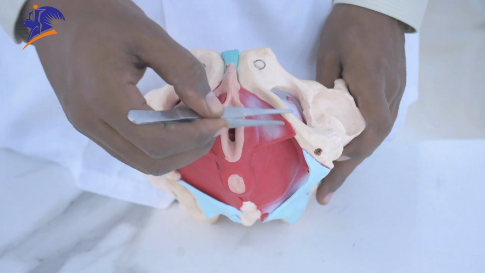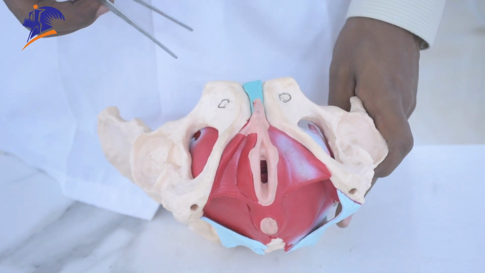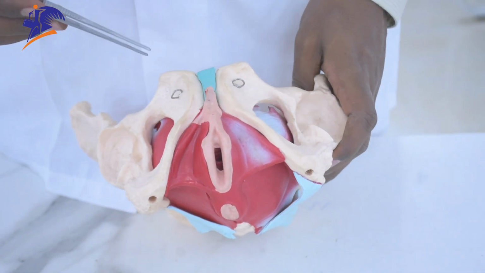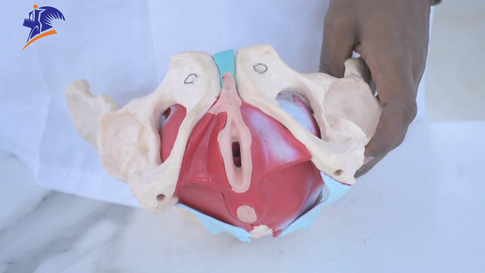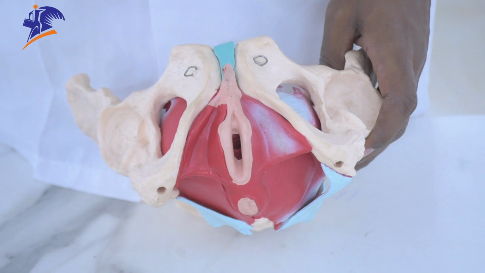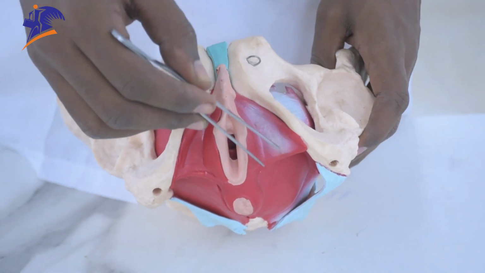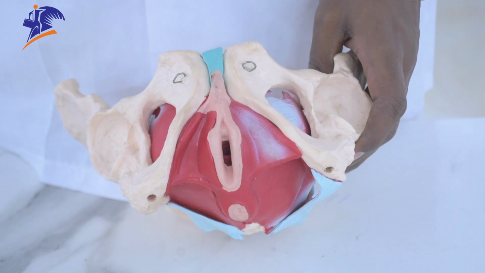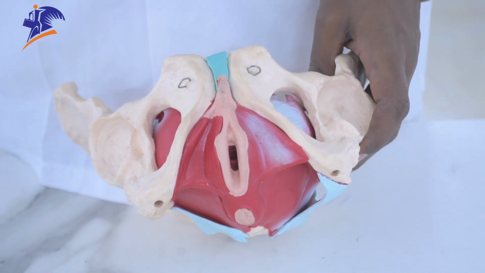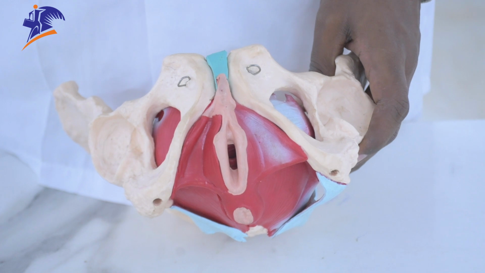In the perineal area, we have two very important pouches. The first one is the superficial perineal pouch. Actually, the superficial perineal pouch is located between the perineal membrane and the superficial perineal fascia. What are the contents of the superficial perineal pouch?